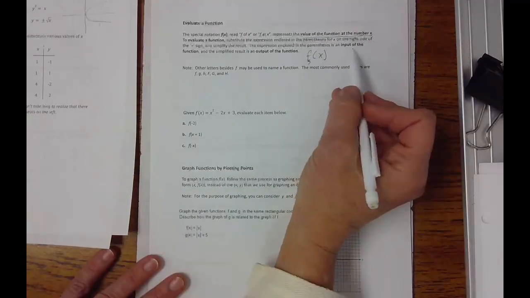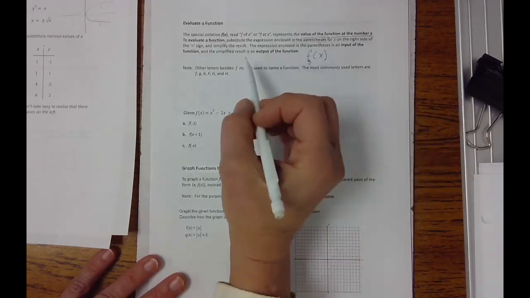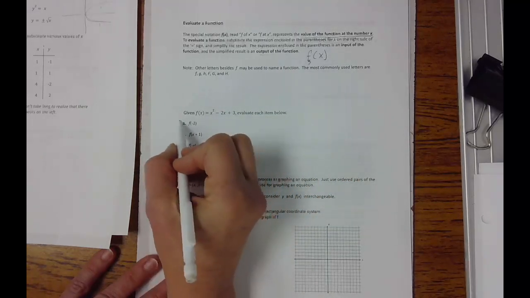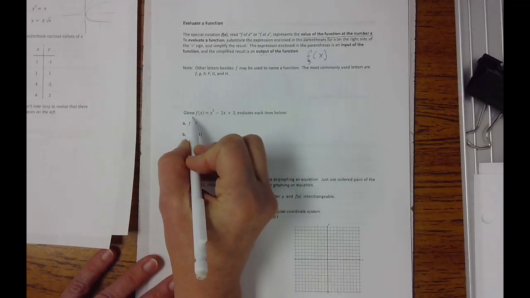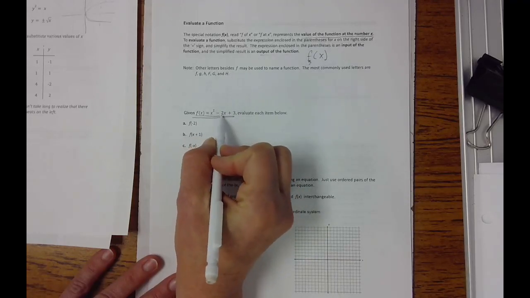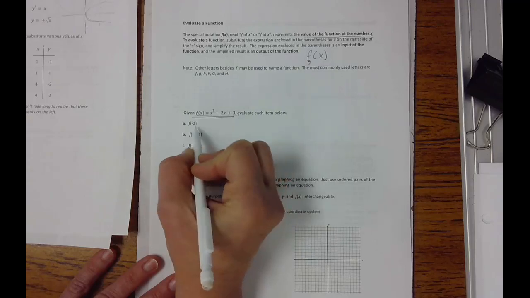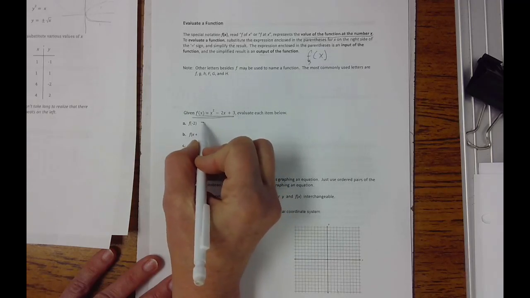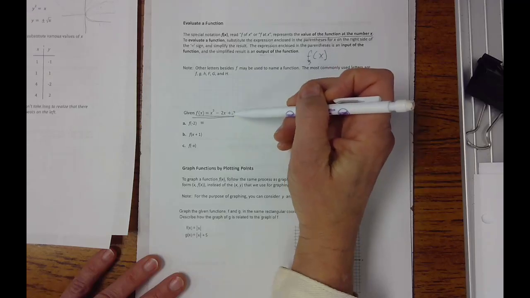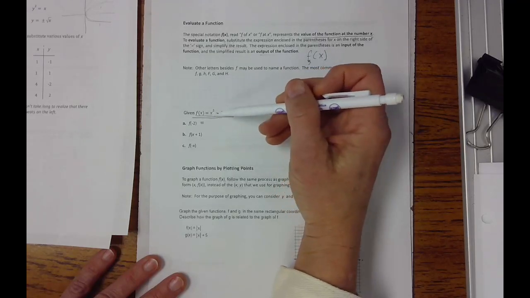And what this is, the input of the function is simply a result of the output of the function. So when I look at f of negative 2, if I've defined my f of x as x squared minus 2x plus 3, and I want to find f of negative 2, then that means that wherever I see an x, I'm going to replace it with a negative 2 and do that same operation.